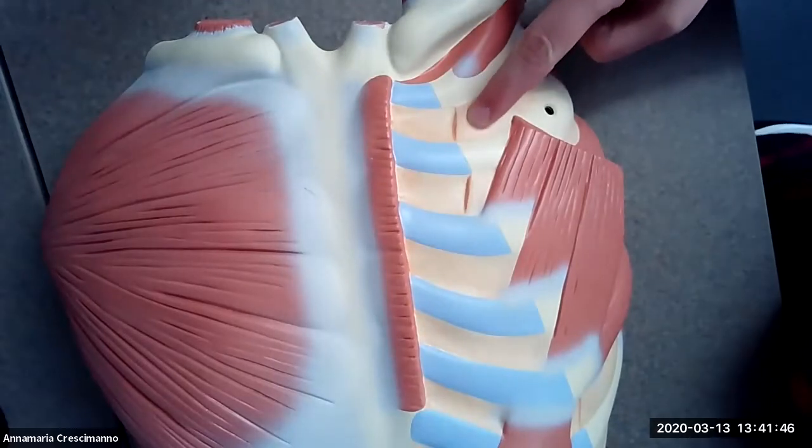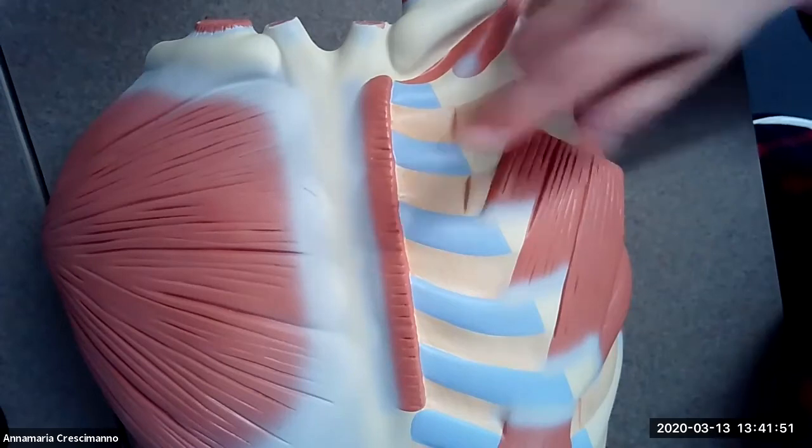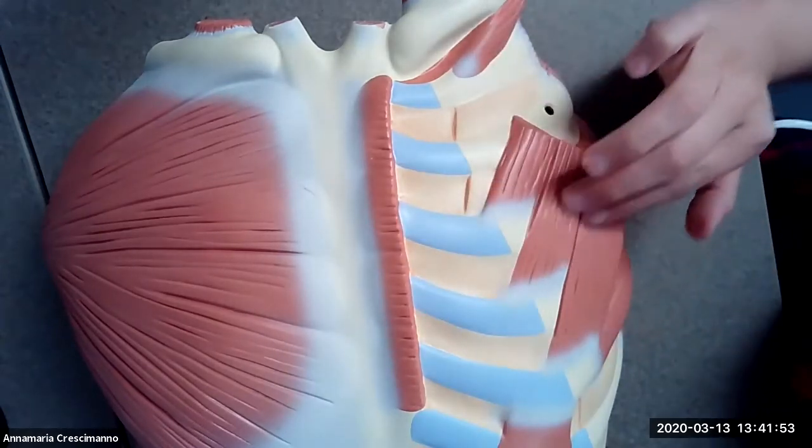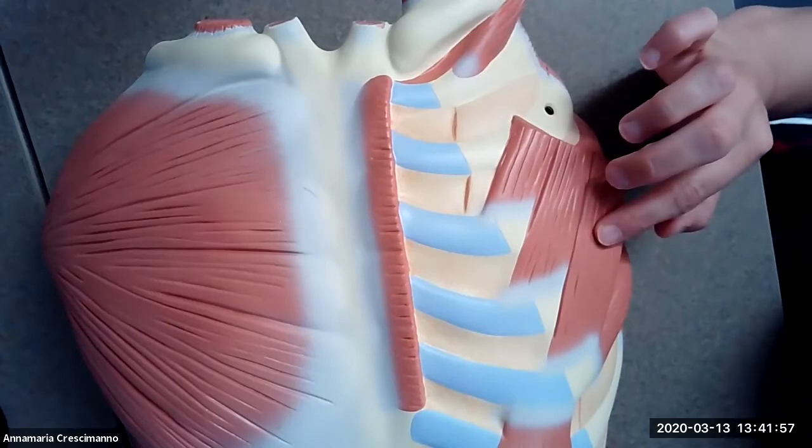Coming down immediately here, we have the external intercostals. They elevate the ribs during respiration. Please do not confuse these muscles here with the external intercostals. These are part of the pectoralis minor.